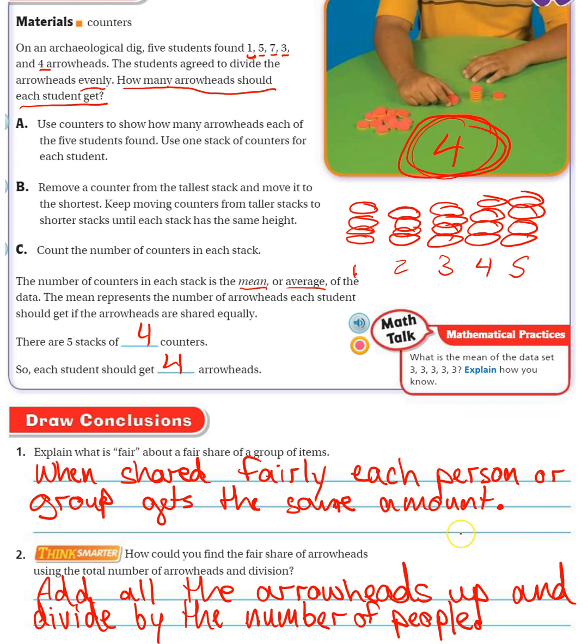So let's show that real quick. 1 plus 5 is 6, plus 7 is 13, plus 3 is 16, plus 4 is 20. And then there were 5 students. So we use division and we get 4, which is our answer that we got using the counters as well.